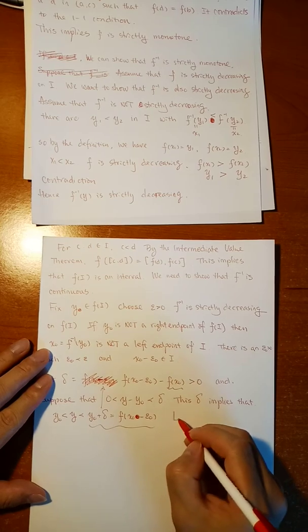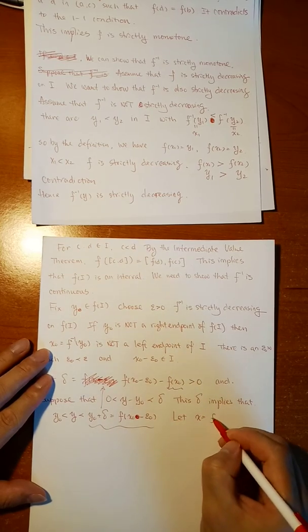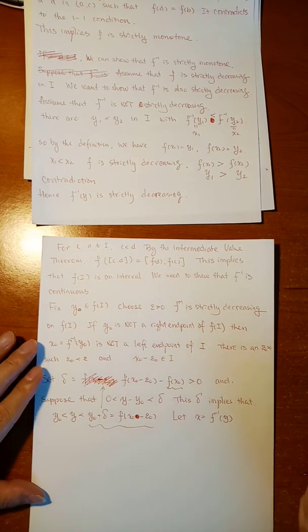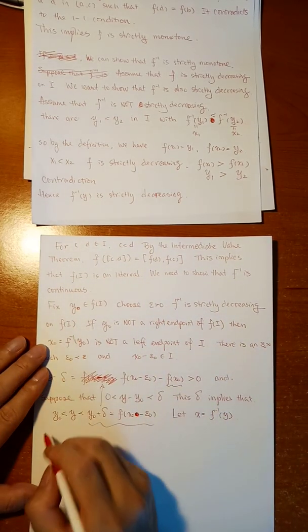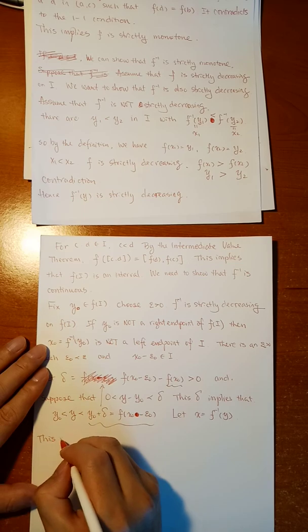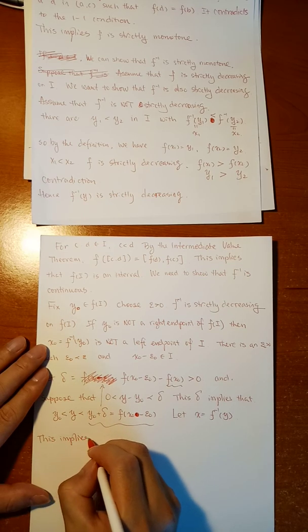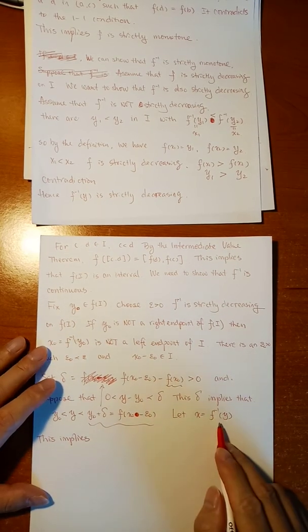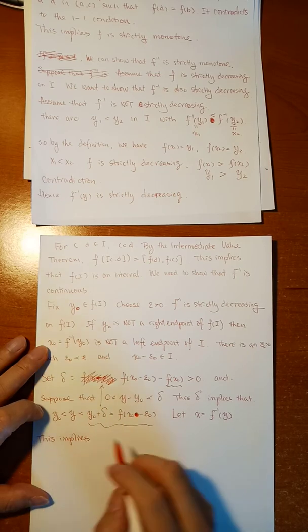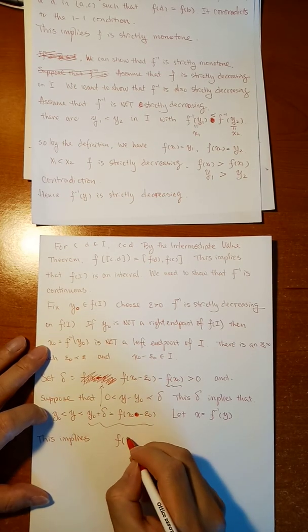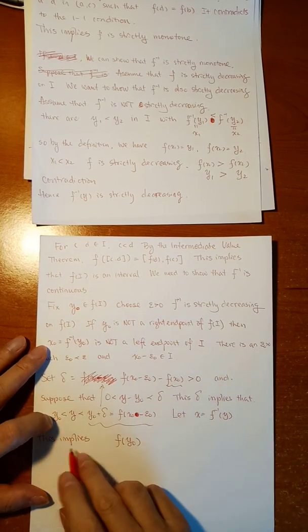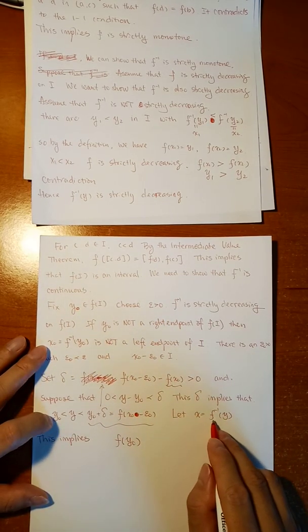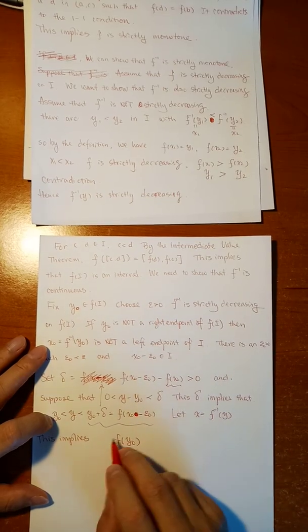And let x be f inverse of y. This implies, you apply f to this part.